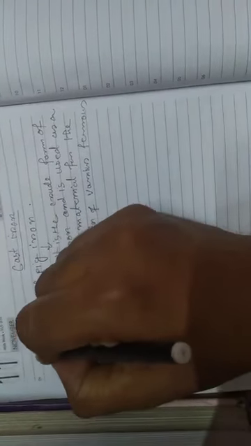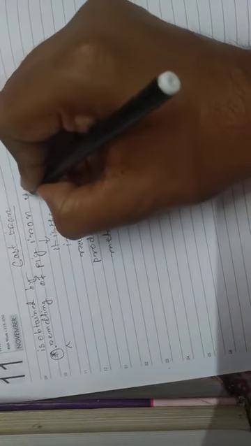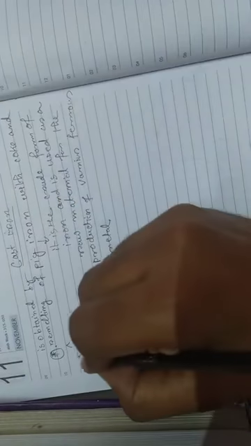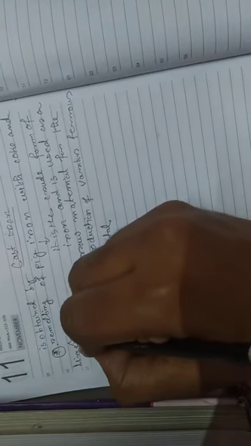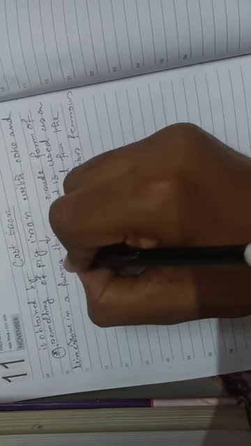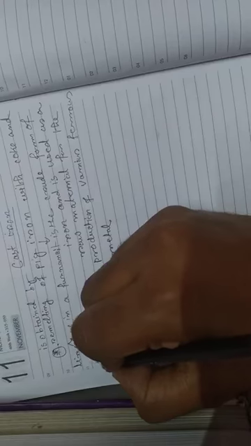So cast iron is obtained by remelting of pig iron with coke and limestone in a furnace, which is known as the cupola furnace.